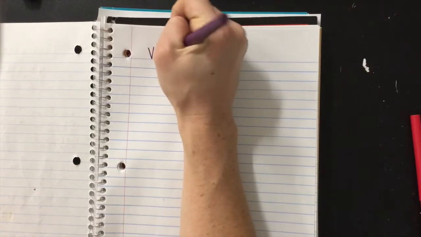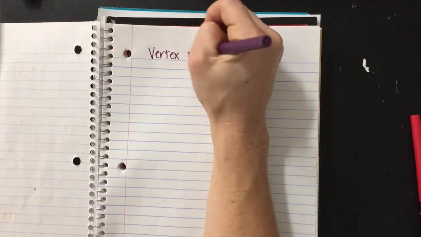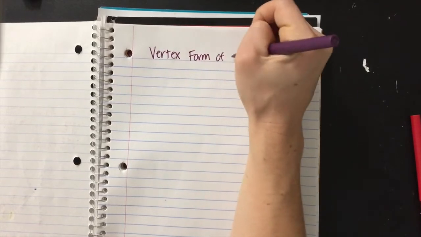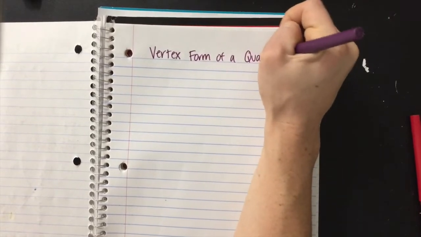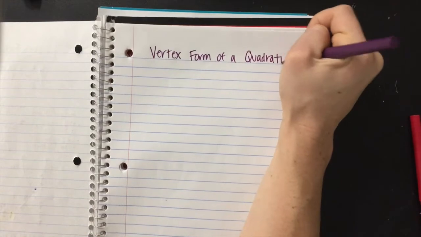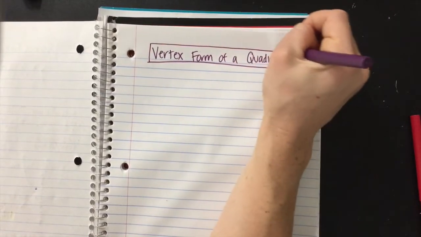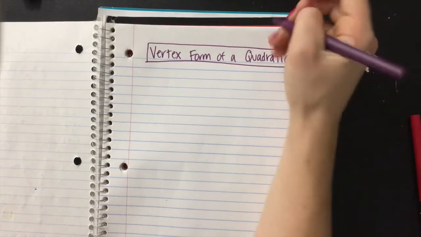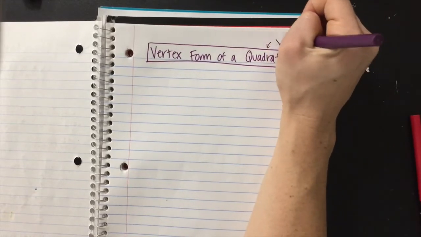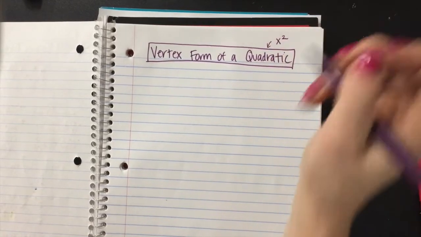Okay, so today is all about vertex form of a quadratic. And of course, you all already know that a quadratic means it has an x squared.